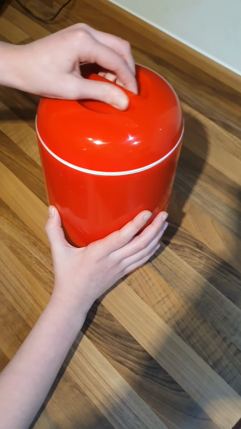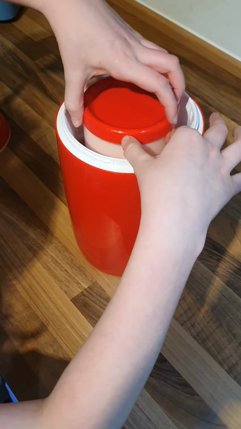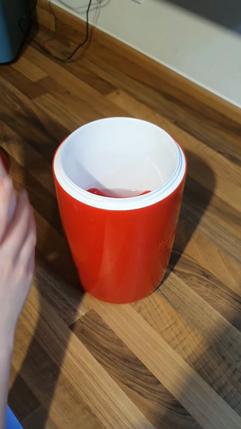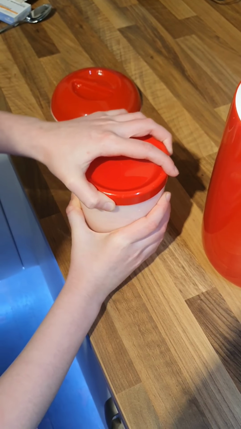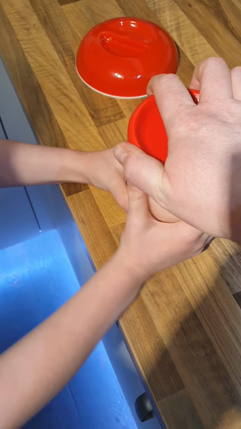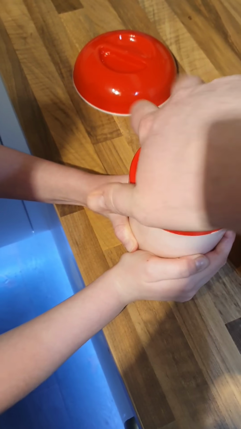Okay, now we're going to check on our yogurt, and as you can see, it's gone nice and thick. And let's open it. Oh, it's really hard to open. Can you help? Twist. There you go.